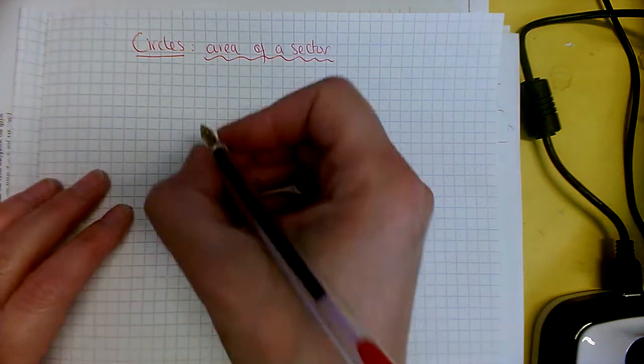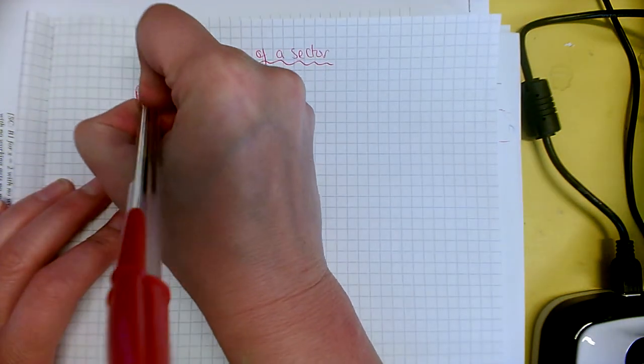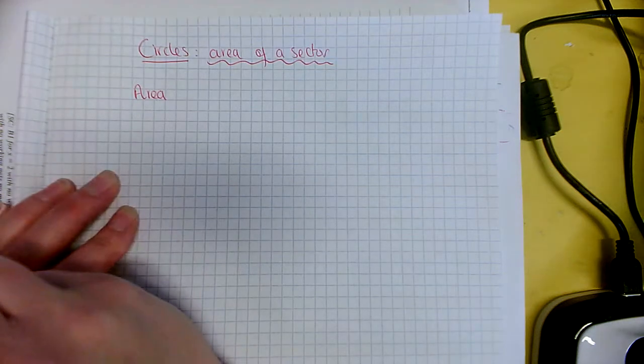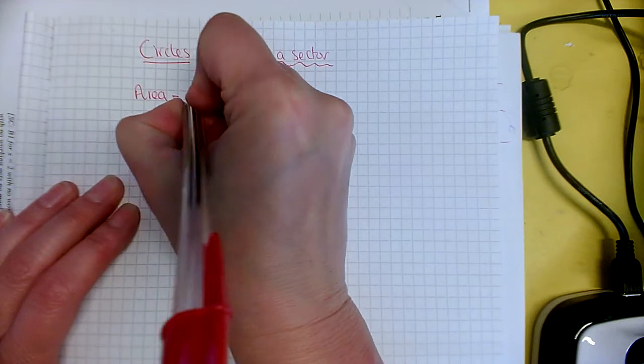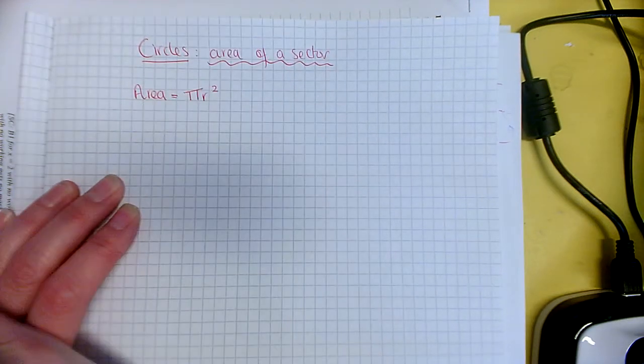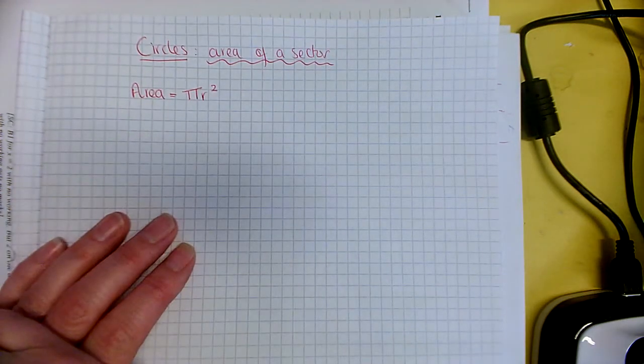So the first thing we need to remember is the area of a circle. If we remember our little song, circumference is pi times diameter, but area is pi r squared. So area is pi r squared, and that is what we need to know when we're doing this question.